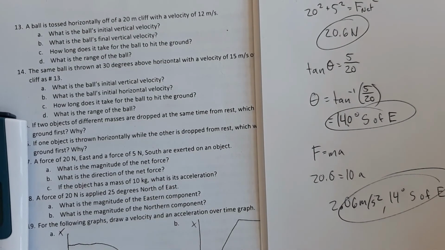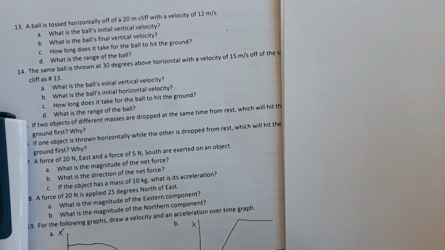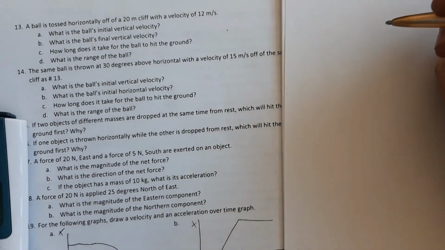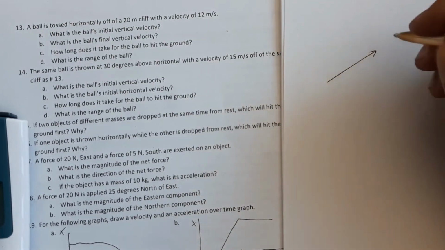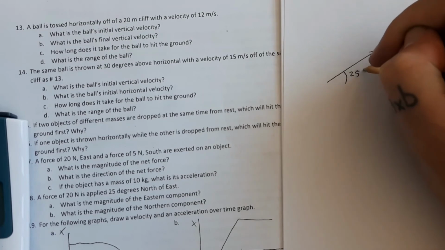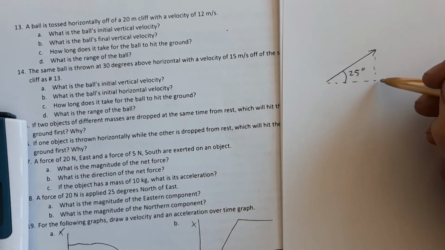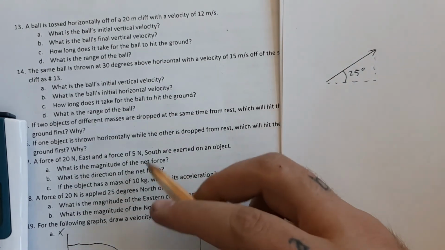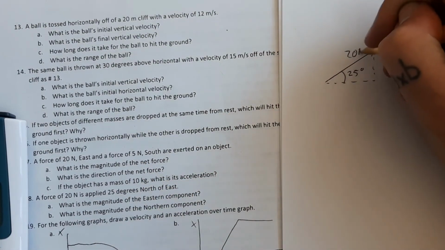All right, next one. Force of 20 newtons is applied 25 degrees north of east. So we've got 25 degrees north of east. Our adjacent side is our eastern one, and we're being pulled to the north of there, and we've got a force of 20 newtons. That's telling us our hypotenuse.